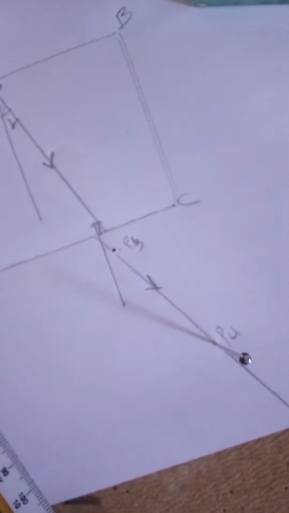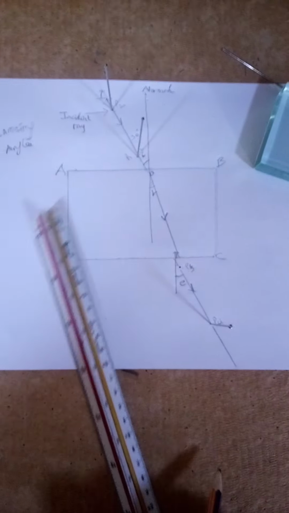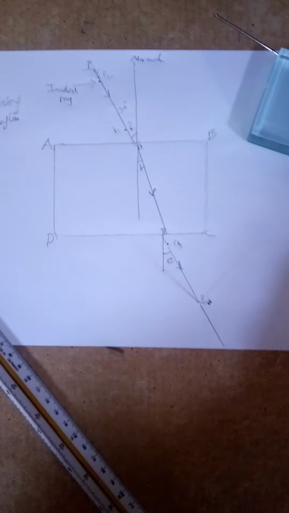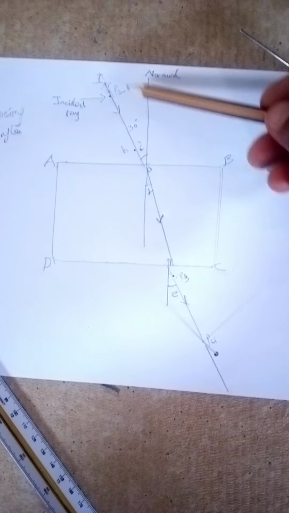Then you draw another line from T to join line P3, P4. That line gives you an arc, that is E, the emergent ray. So at a glance, this is what you have. You can remove the optical pins. You are done with the work when the angle of incidence is 30 degrees.